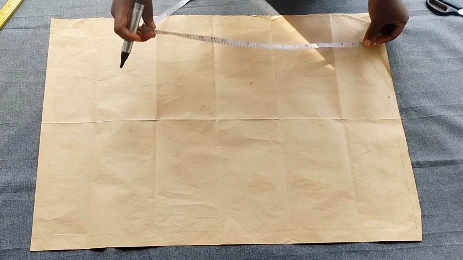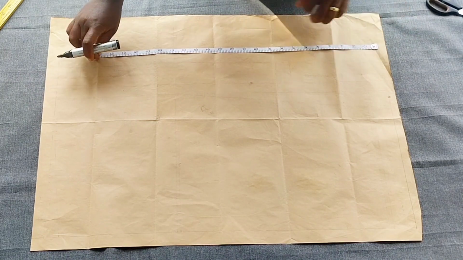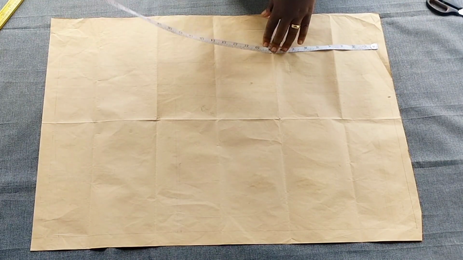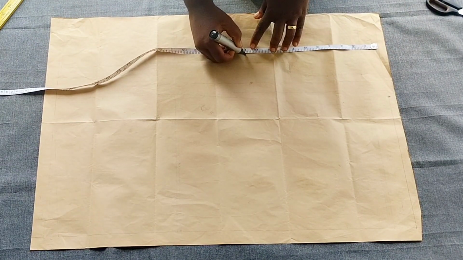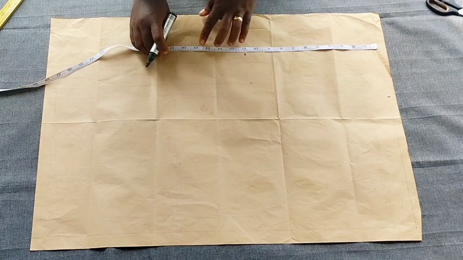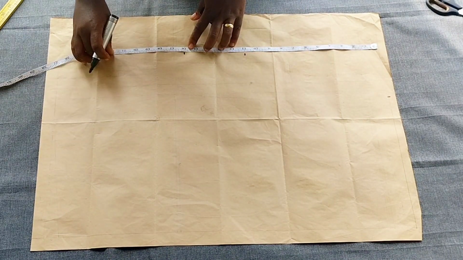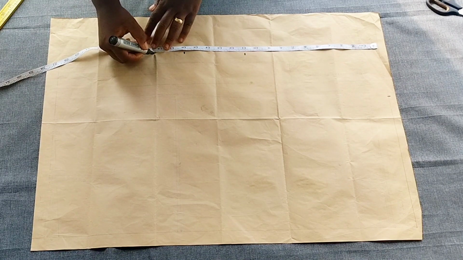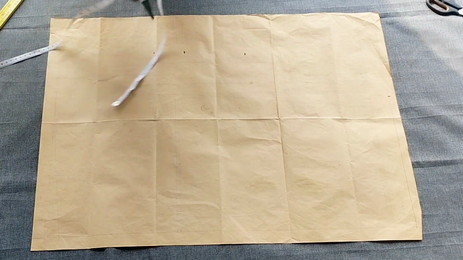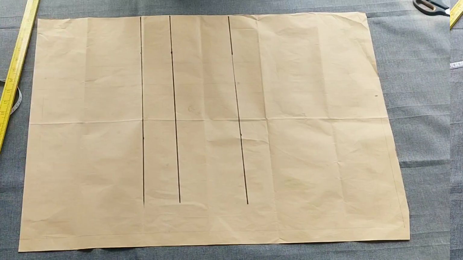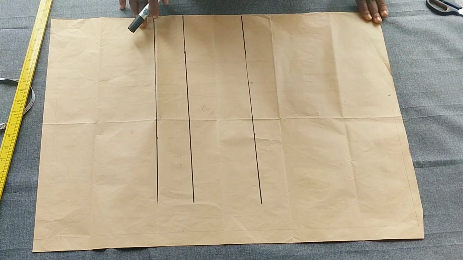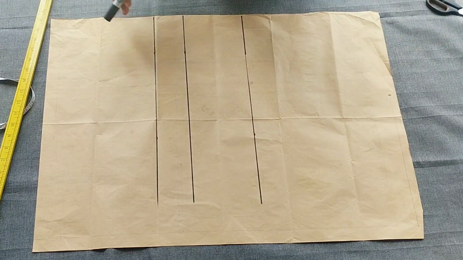Okay, we're going ahead to mark the bust point. We're making use of 11 inches for the bust point. The under bust is 16 inches, and then the half length is 18 and a half inches. So I'm just going to roll those lines out. Okay, right. The next thing I want to do is to take our neck depth and neck width.